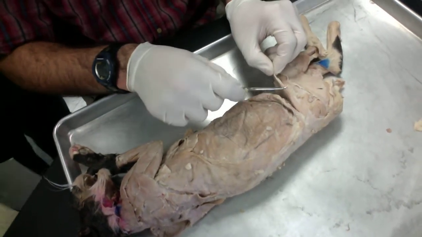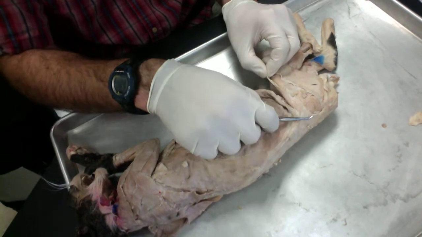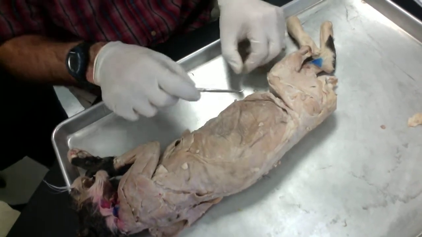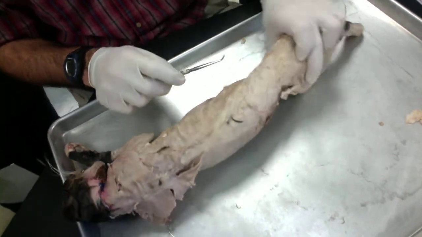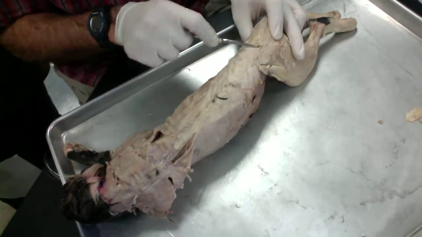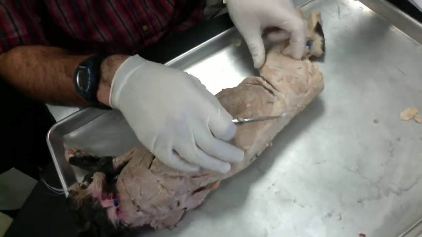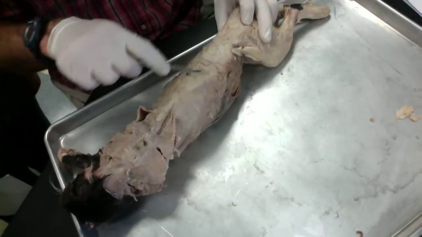Tensor fasciae latae right here, gluteus medius right here. The lumbodorsal fascia is right here. Isn't it a triangular area? Yeah, it can be kind of triangular.